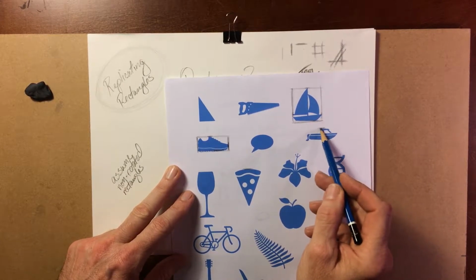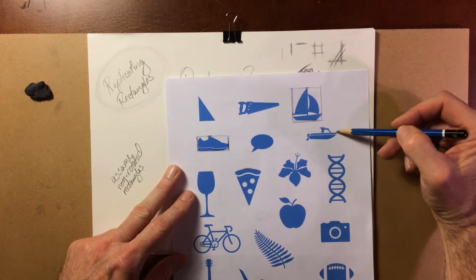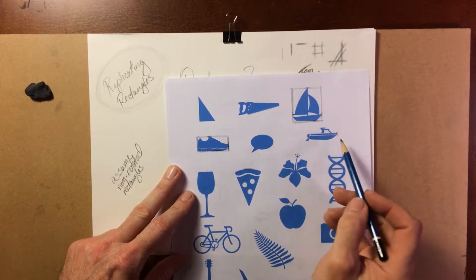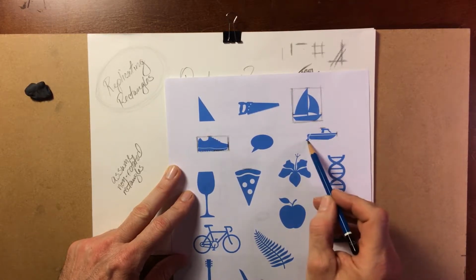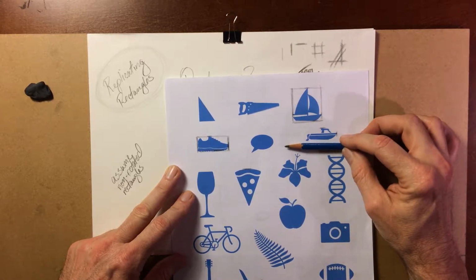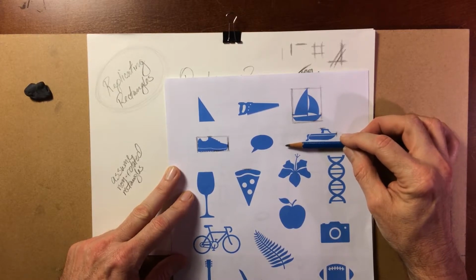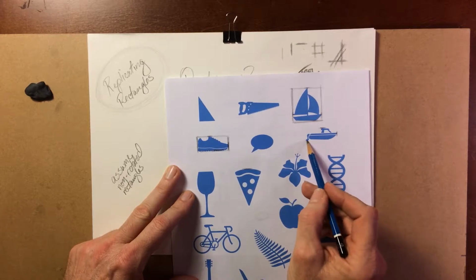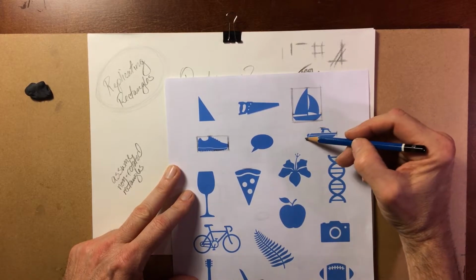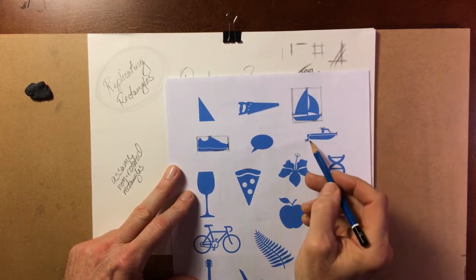Let's see. That looks like the top there. Farthest right. Here's a good one. Is it the bottom here or the boat, the engine, the motor? And indeed, it looks like it's the motor. And that's the farthest left point.